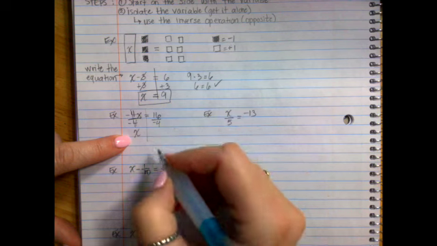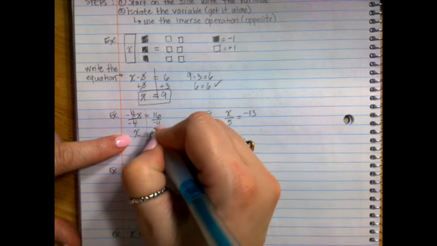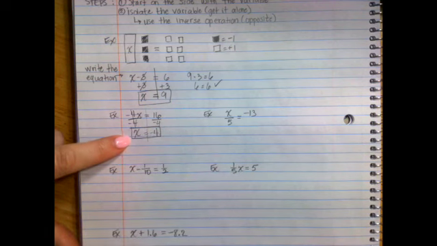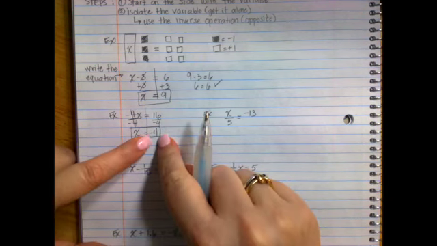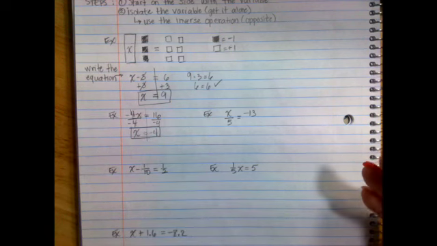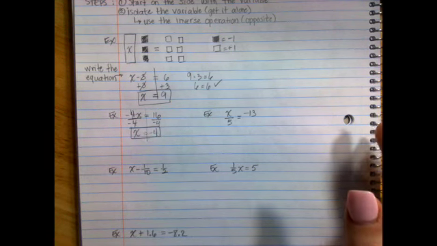16 divided by negative 4 is equal to negative 4. You have to remember your integer rules. If I wanted to, I could plug that back in for x. Negative 4 times negative 4 is 16. So x is equal to negative 4.